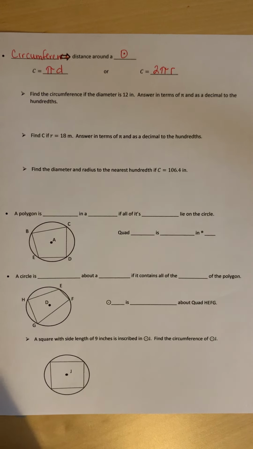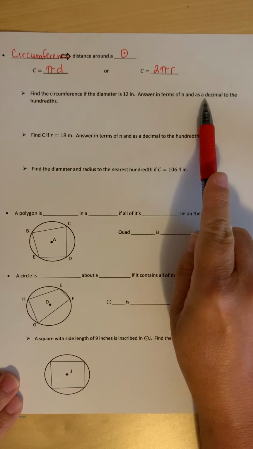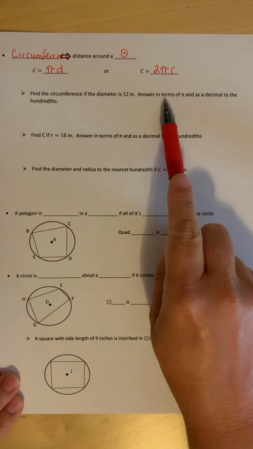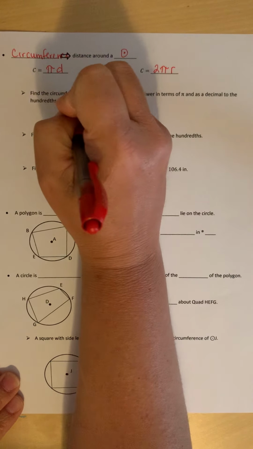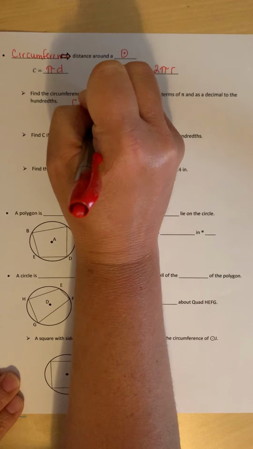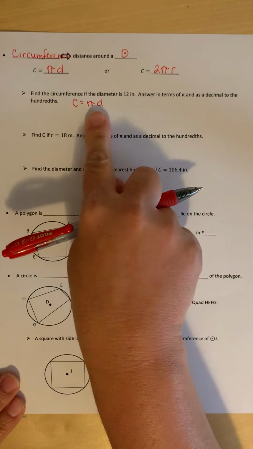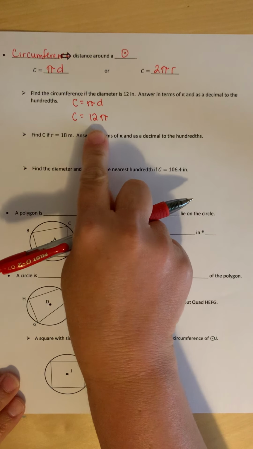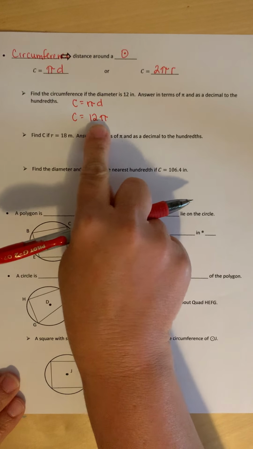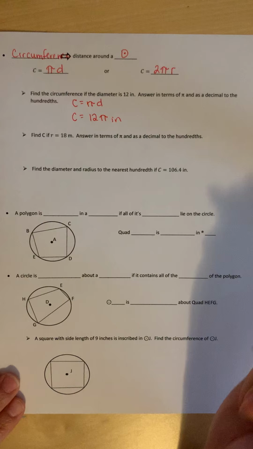So our first problem here is find the circumference if the diameter is 12 inches. Answer in terms of pi and as a decimal to the hundredths. And we're going to go through what in terms of pi means here. So if I'm given the diameter, I'm just going to use pi times d. So if I want it in terms of pi, I'm going to plug the 12 in for d. And I'm just going to leave it with pi on there. So 12 pi, this is your answer if it's telling you to leave it in terms of pi. And this would also be inches.